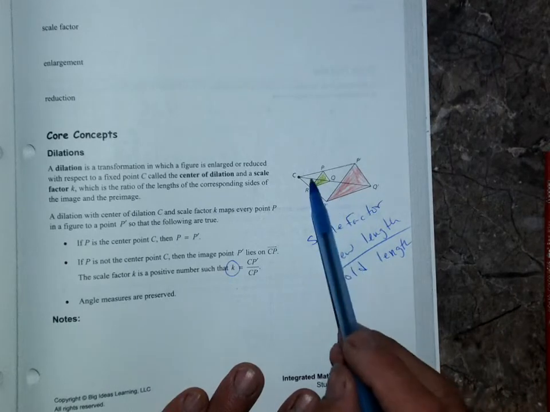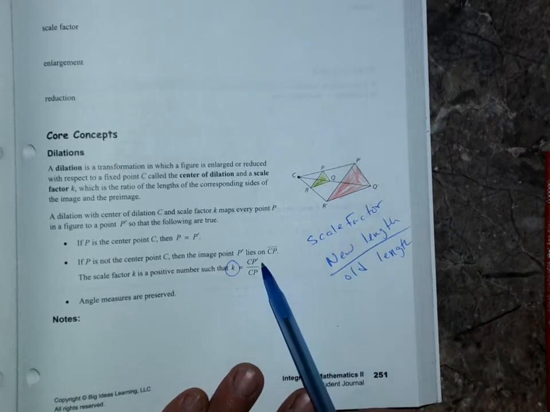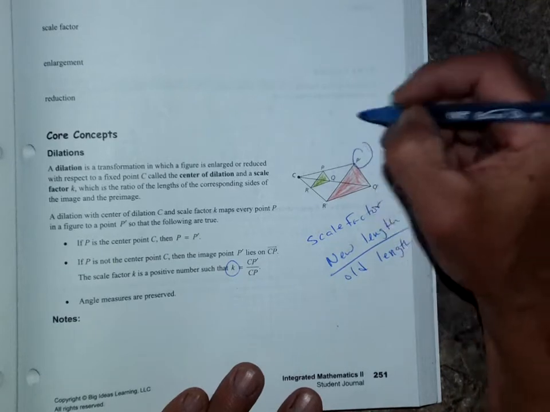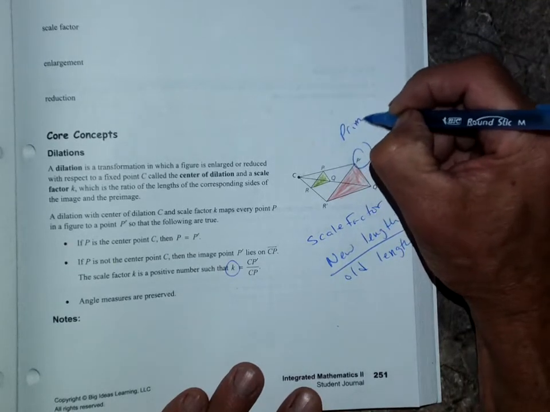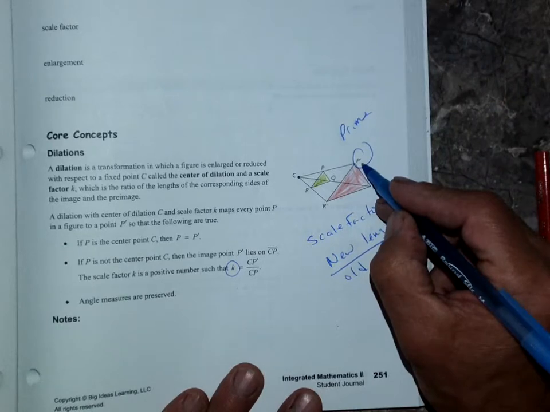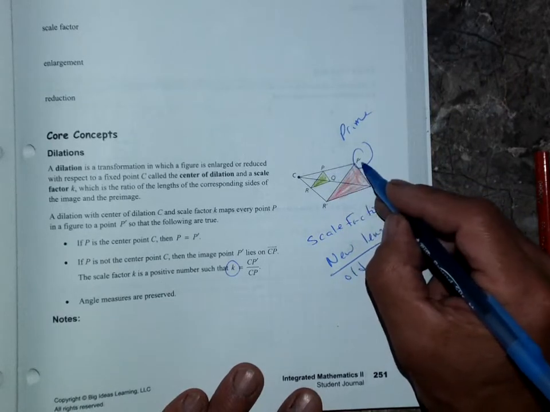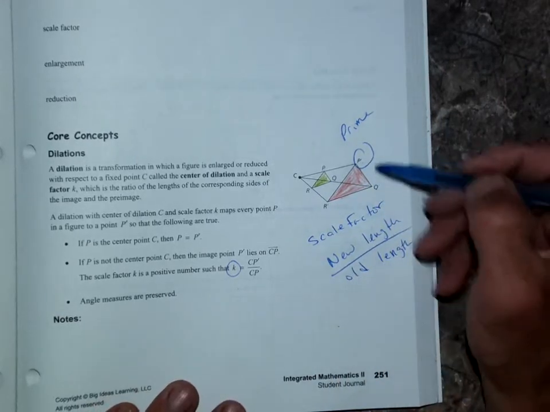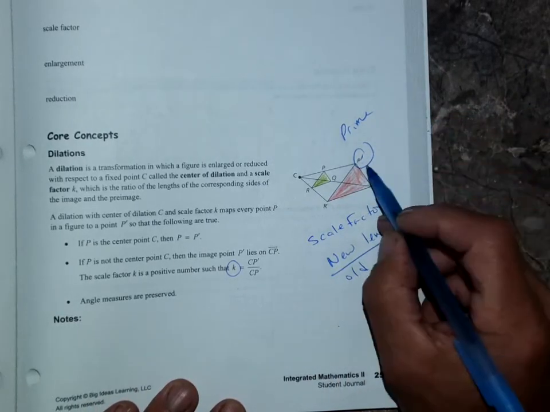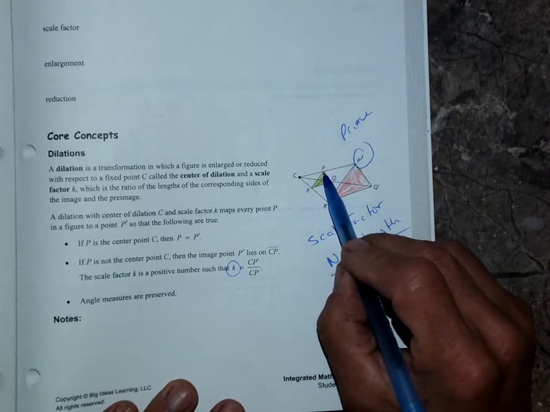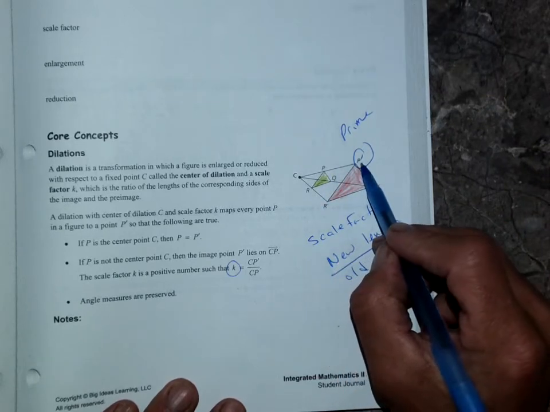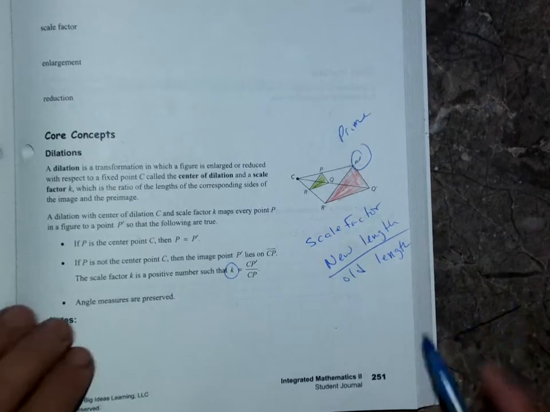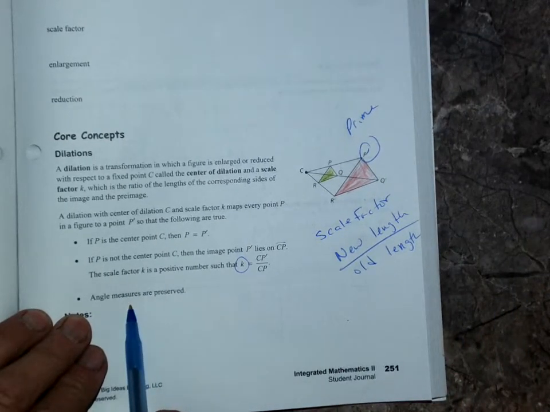And then you can see C to C prime, that little dash there, called prime. So when I talk about it, that's my pre-image and my image. My pre-image is before we pop it out. We'll go from P, which is our original, to P prime, which is our image. Angles are preserved simply because the shape does not change. It gets bigger or it could get smaller, but it doesn't change.